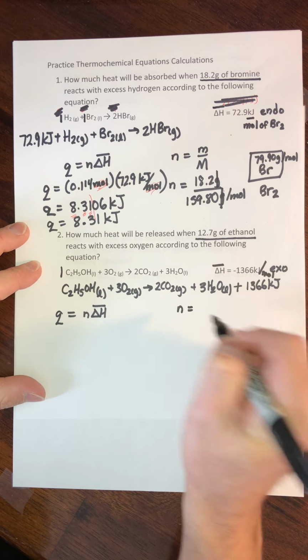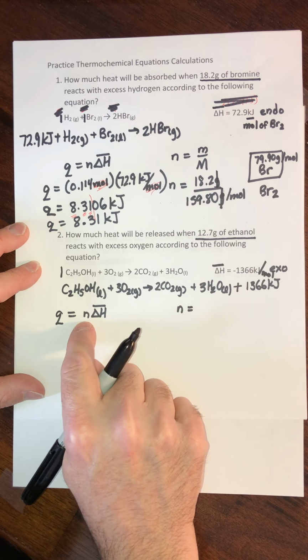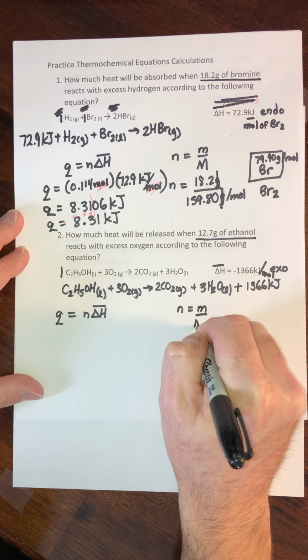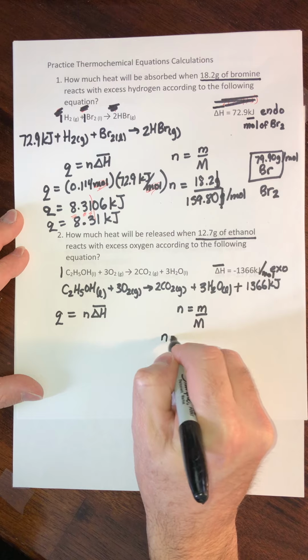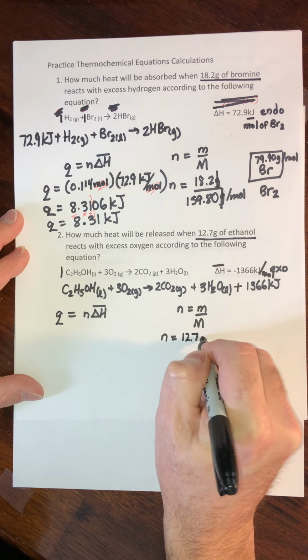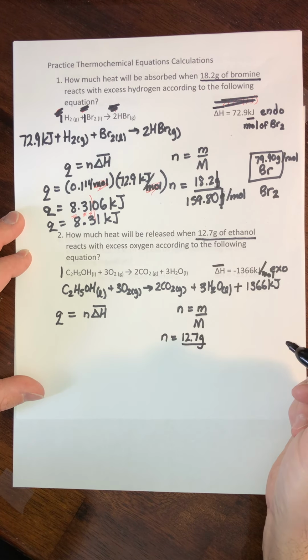Now, the number of moles, just like the last time, you're going to have to work for it. It is very rare for us just to give the moles to you, right? Mostly we will give it as masses and you have to calculate. So my number of moles would be my mass, 12.7 grams. Now for this one, the molar mass is going to be a little bit more work.